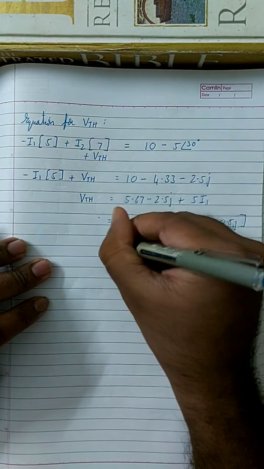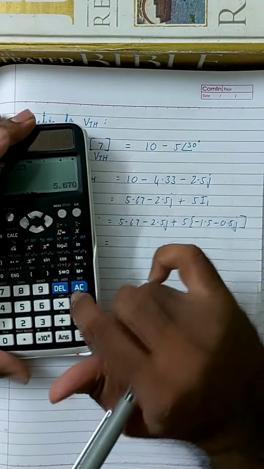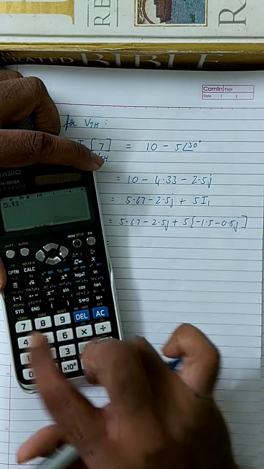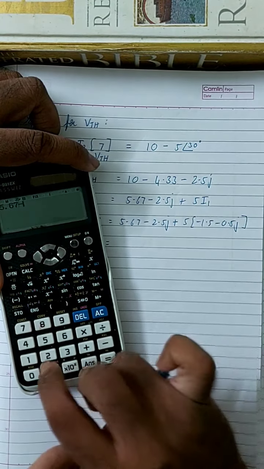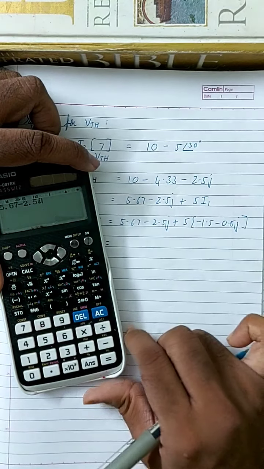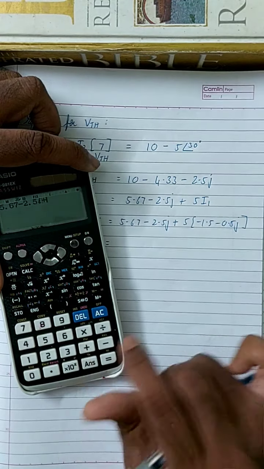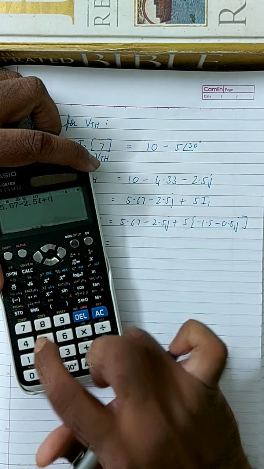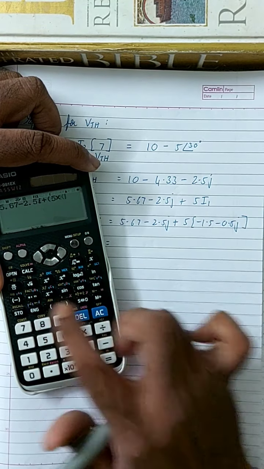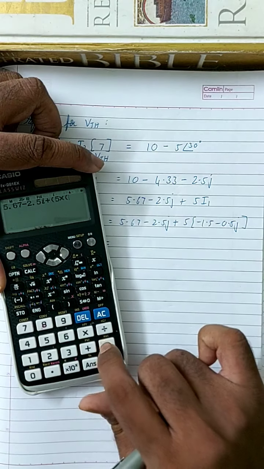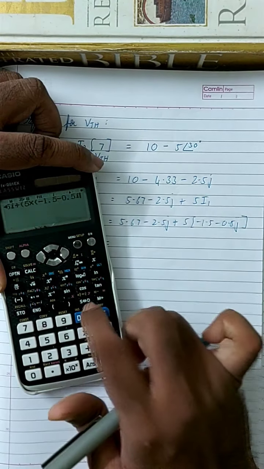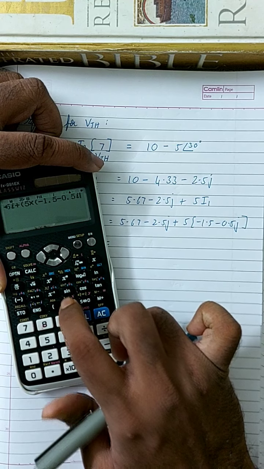Let me substitute the values: 5.67 minus 2.5j, plus 5 into bracket minus 1.5 minus 0.5j, close the bracket.